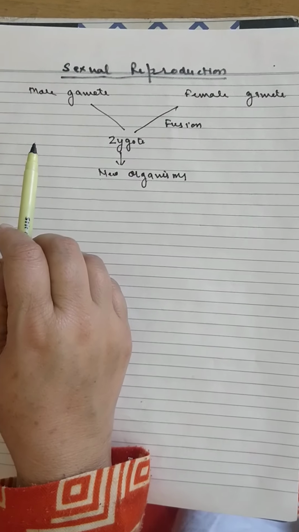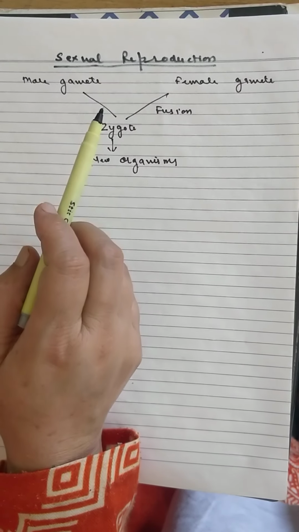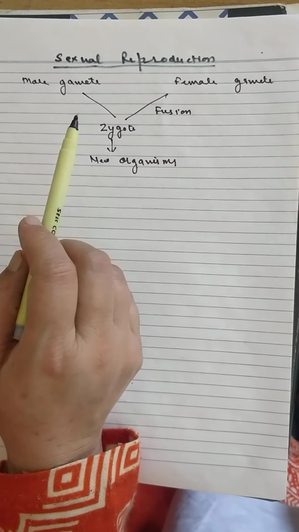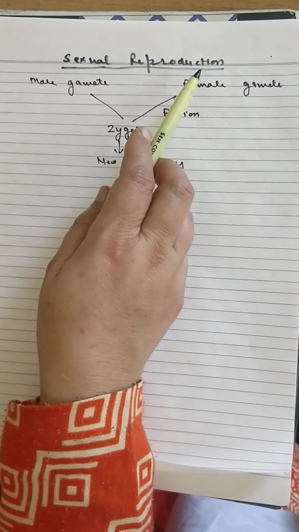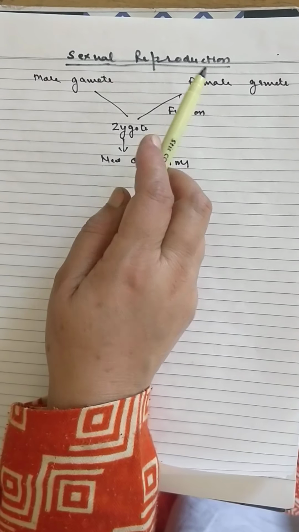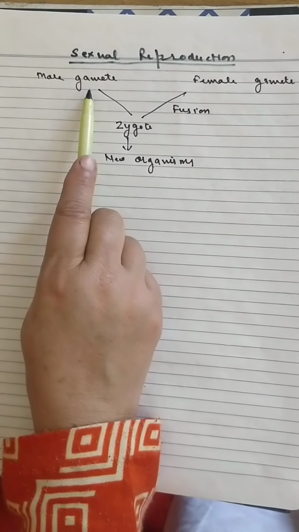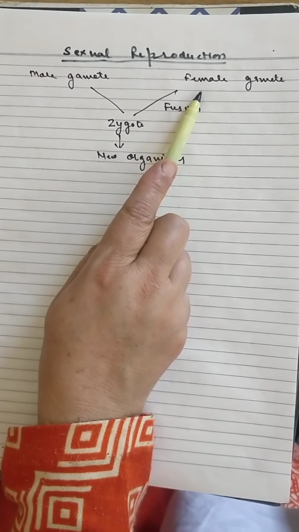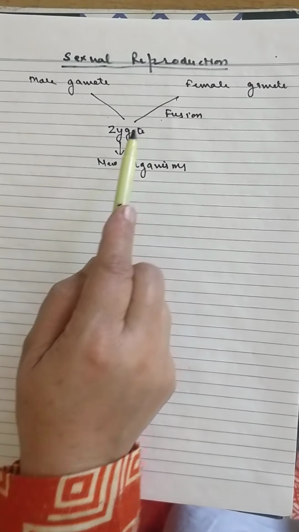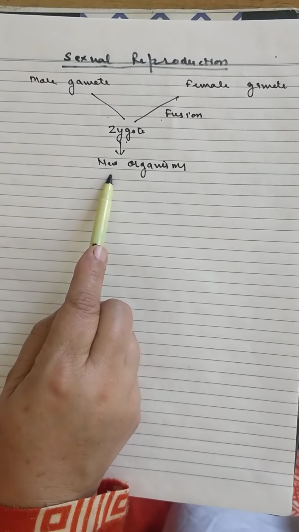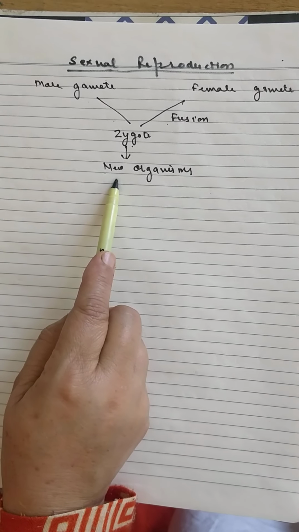Let us continue with reproduction in organisms. After asexual reproduction, today we are going to discuss sexual reproduction. It involves formation and fusion of male and female gametes. Gametes fuse to form the zygote. Zygote produces a new organism.